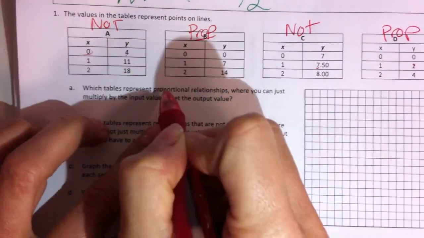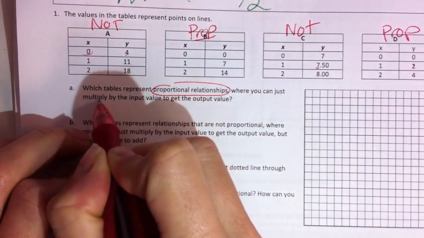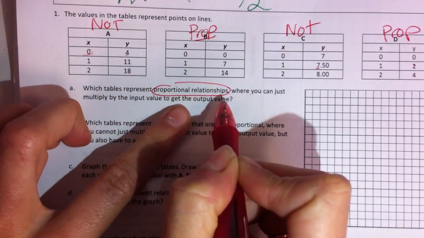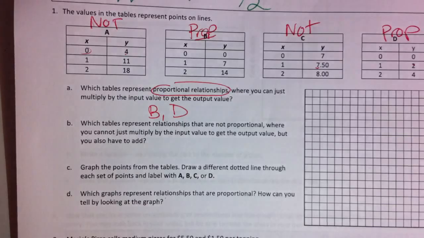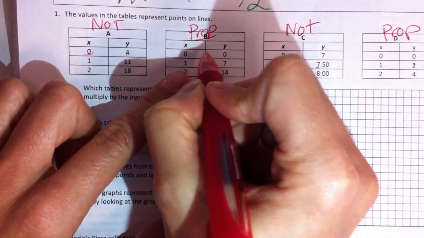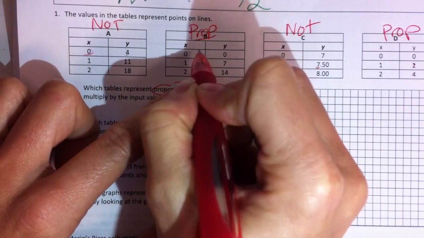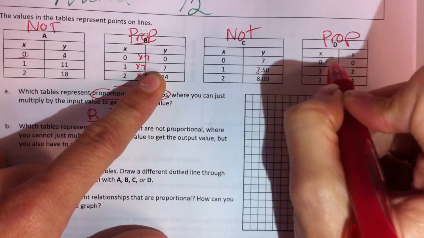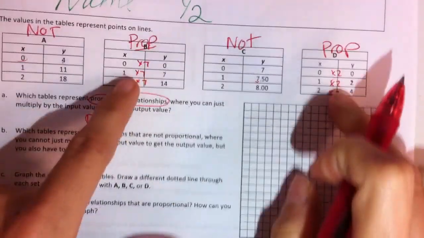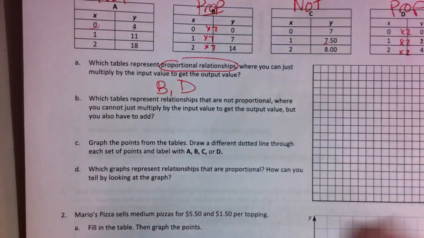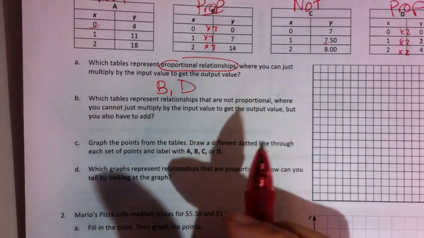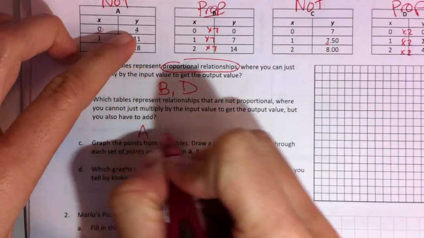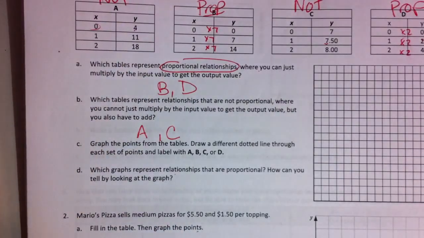Which table represents proportional relationships, where you can just multiply by the input value to get the output value? Well, this is proportional, that was B, and this is D, so those two are proportional. Because watch, all you have to do is multiply by 7 to get over to the output. All you have to do here is multiply by 2. So proportional means only that multiplication is happening. Which tables represent the relationships that are not proportional, where you can't just multiply to get the output? So we have A is not proportional, C is not proportional.